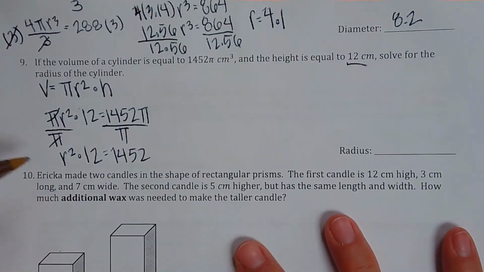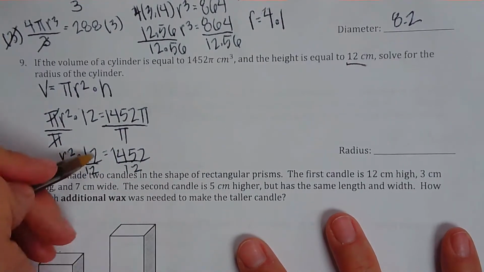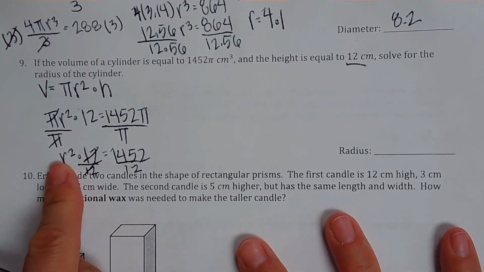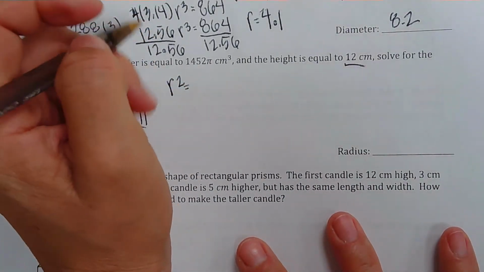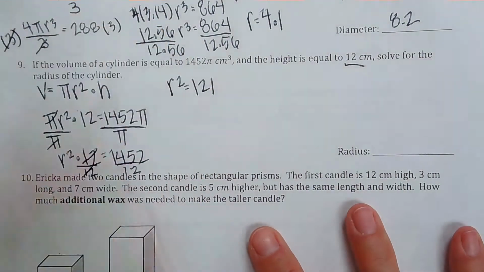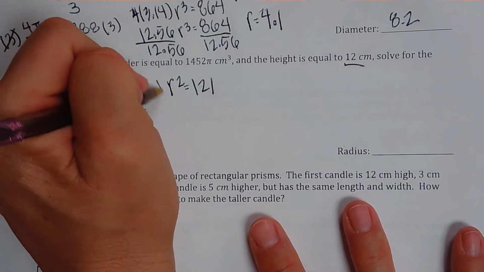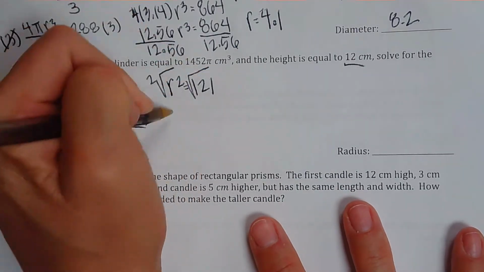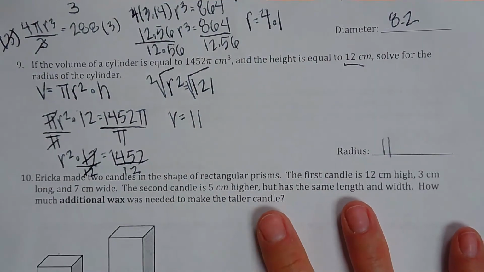I got rid of the pi. And now I'm going to divide by 12 and divide by 12 to start getting r by itself. So r squared is going to be equal to 121. 452 divided by 12 is 121. Now we'll take the square root and we will get r is equal to 11.